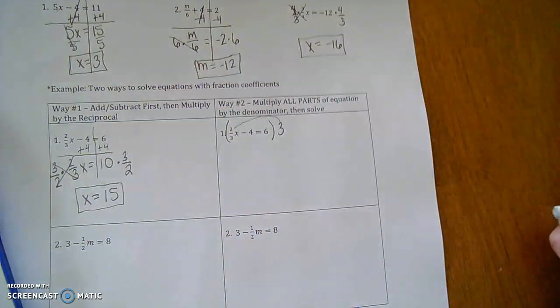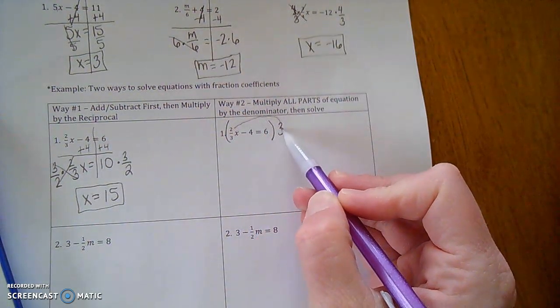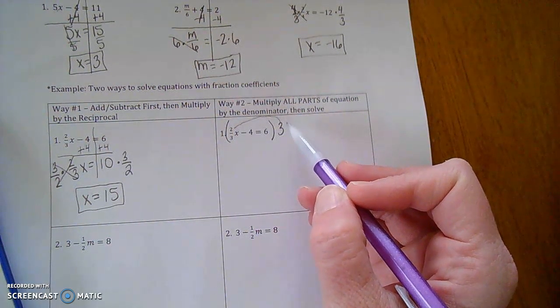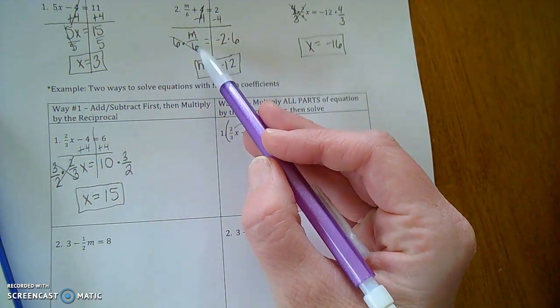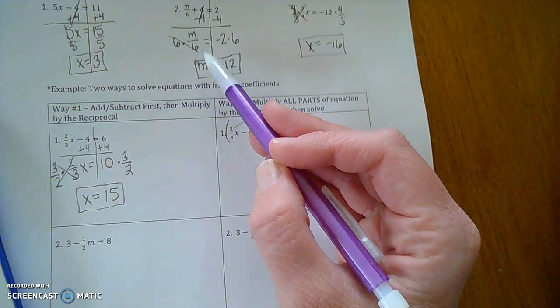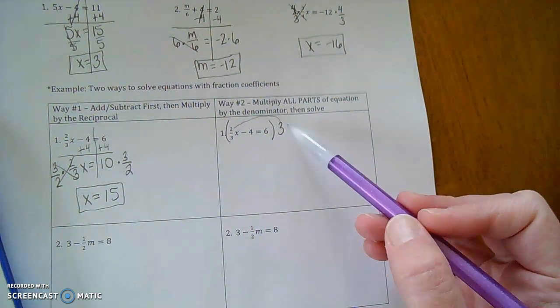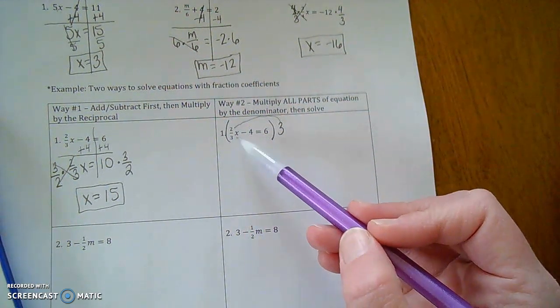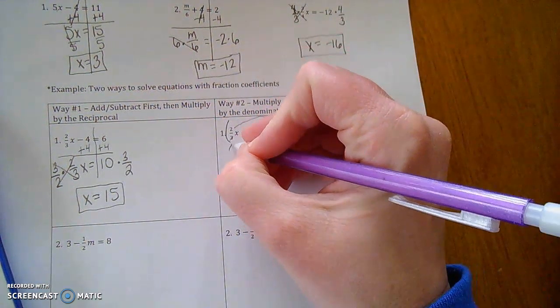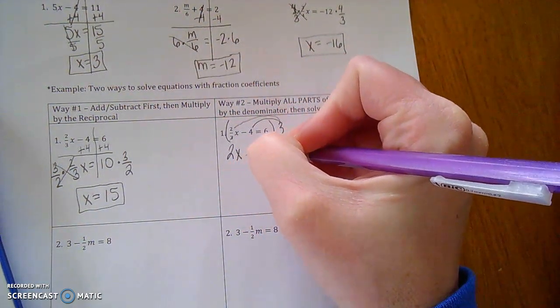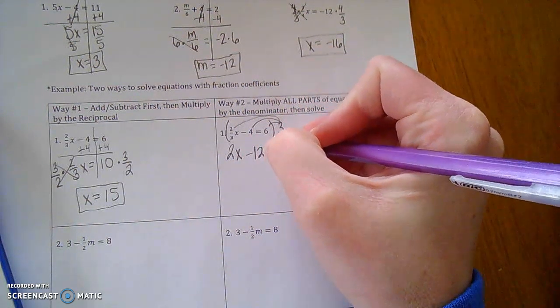All right, when you have the denominator and up here being the same, they cancel each other out. Kind of like what we did up here, over 6 times 6 cancel each other out. So over 3 times 3 cancels out. Now that doesn't cancel this 3 forever, okay? It just cancels this one out, and we're left with 2x. Then we have to do minus 12 equals 18.